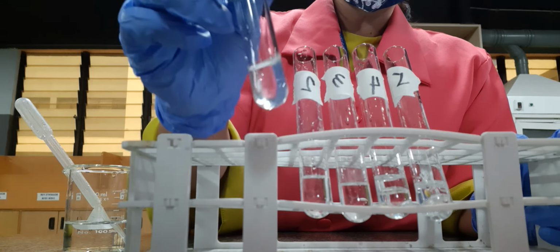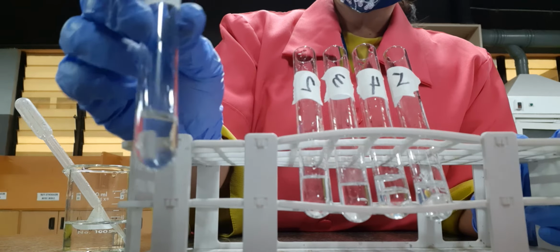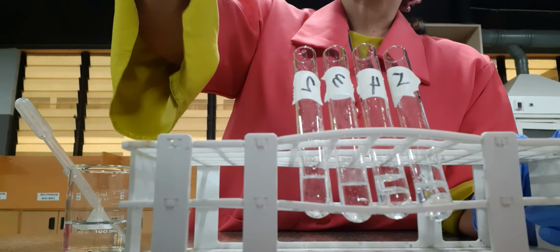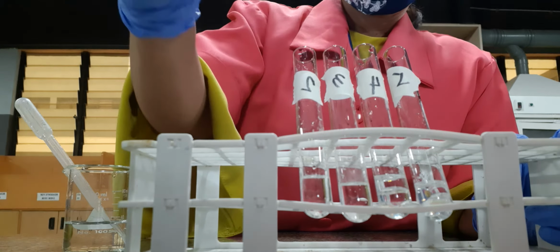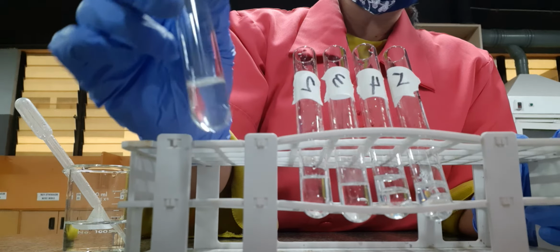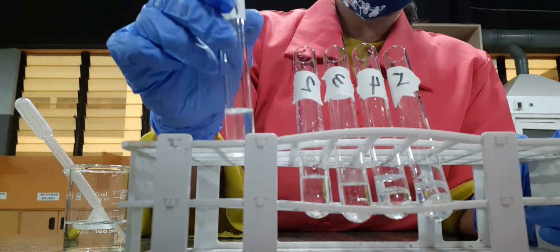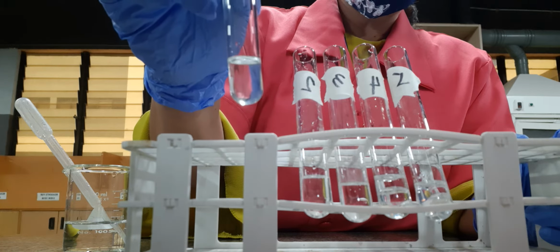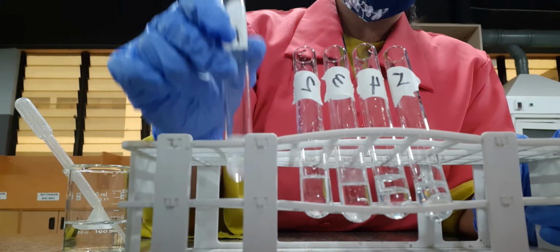So this is the result of our formaldehyde and water. If you notice, everything dissolved, so they are miscible in water. Formaldehyde and water are miscible with each other.